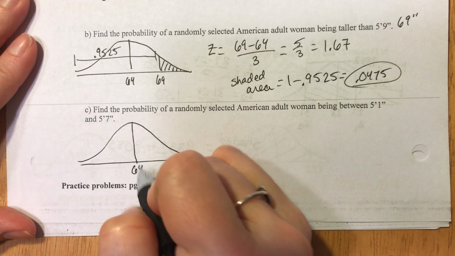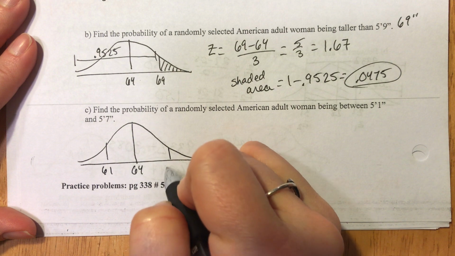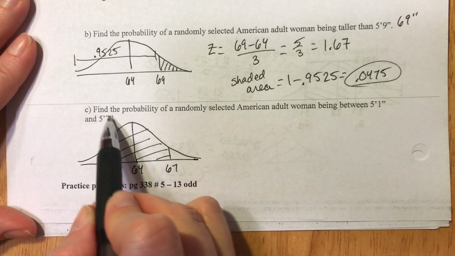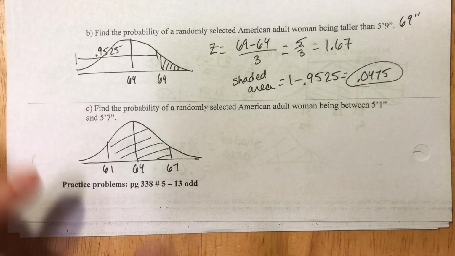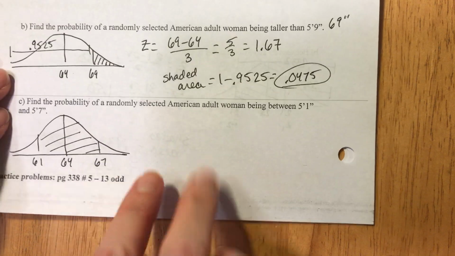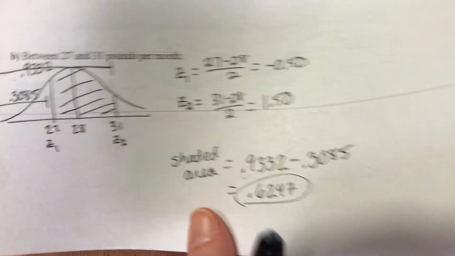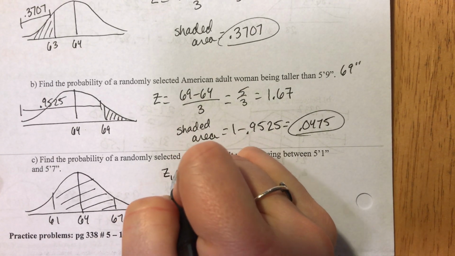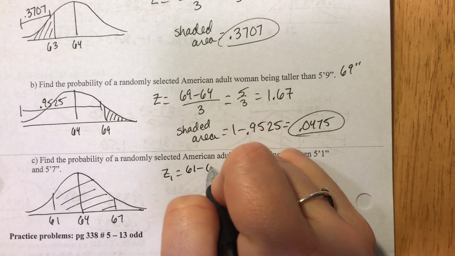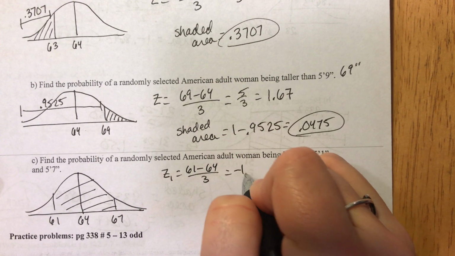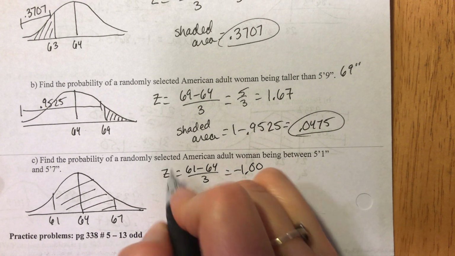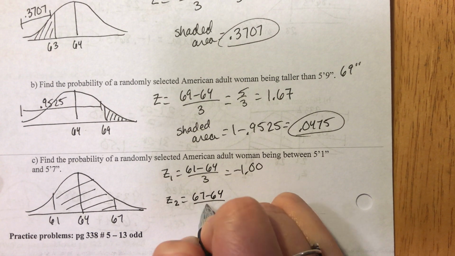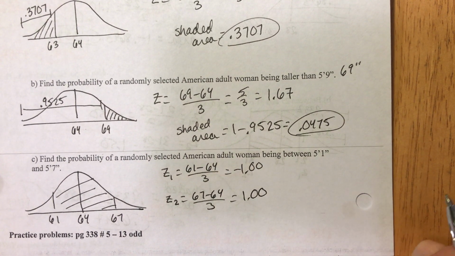So part C, 64, 61, 67, right? 5'1" is 61 inches, 5'7" will be 67 inches. So this is like the other example we had done with the garbage right here, B, okay? So when we're setting up this one, we're going to do 2 z-scores. I'm going to do my first z-score being 61 minus 64 over 3, which gives me negative 1.00. So Z2 is going to be 67 minus 64 over 3, which is positive 1.00.